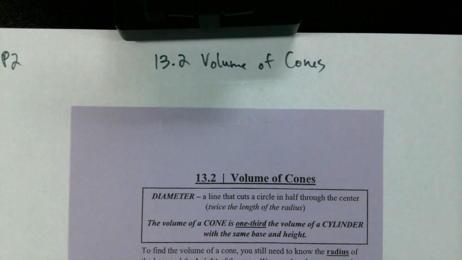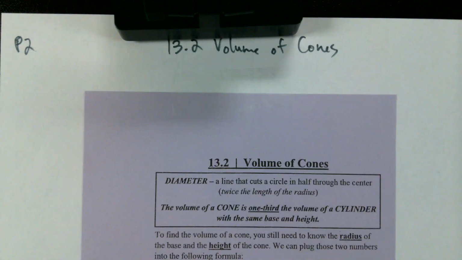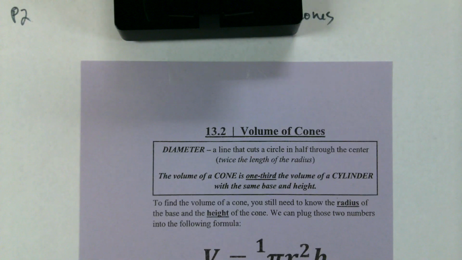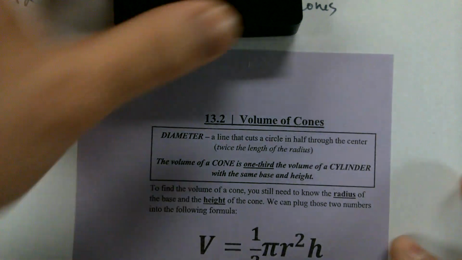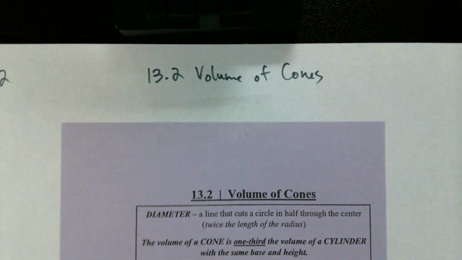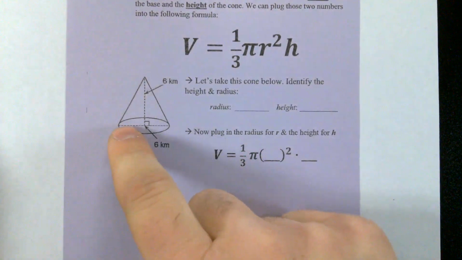Volume of cones. On Tuesday we talked about the volume of a cylinder. Today we're talking about the volume of a cone. And tomorrow we'll talk about the volume of, I think, a sphere. I think that's what's next. We'll see. So, cones, they look something like this little guy here.